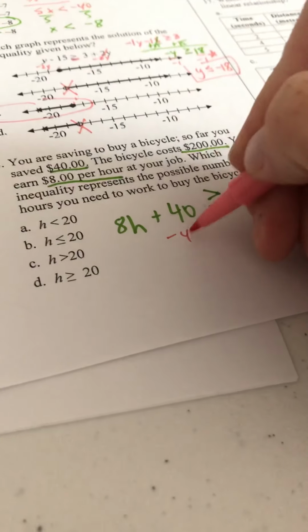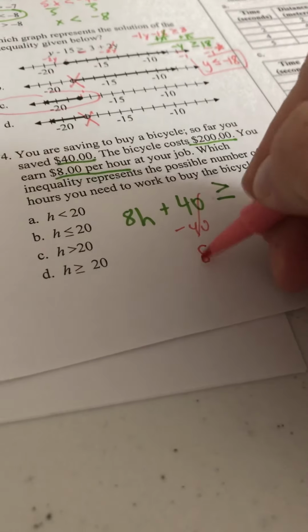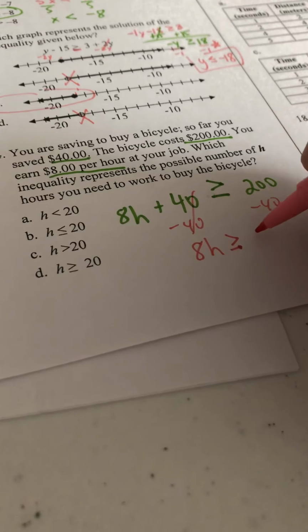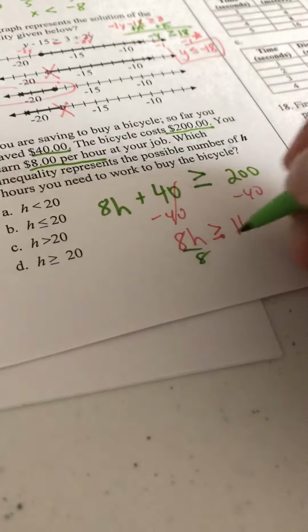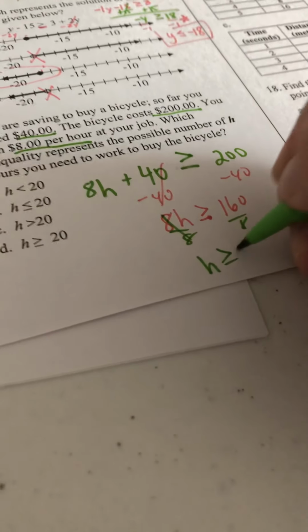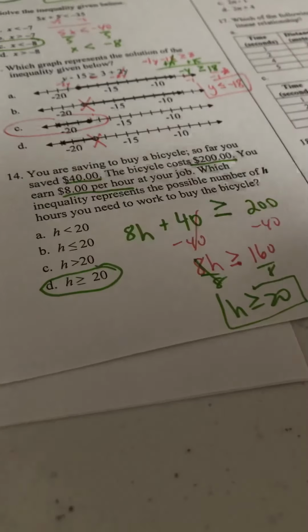So I'm going to subtract 40. It's going to give me 8H is greater than or equal to 160. And then when I divide by 8, I get H is greater than or equal to 20. And so that's why D is the correct answer.